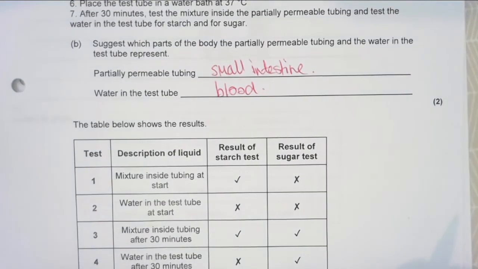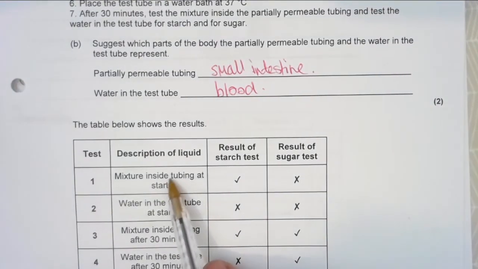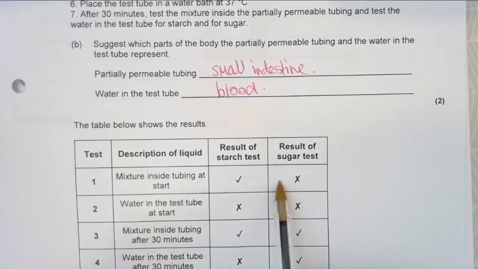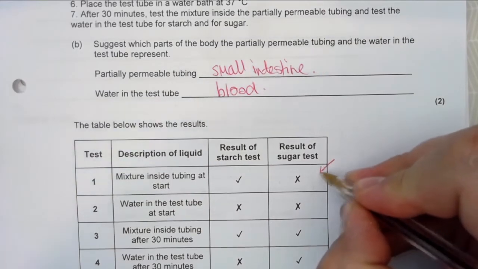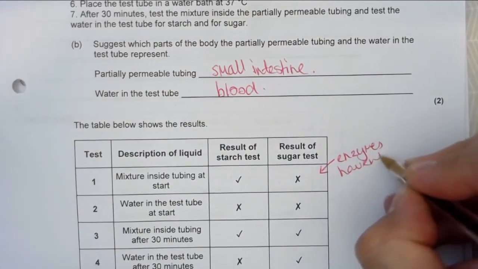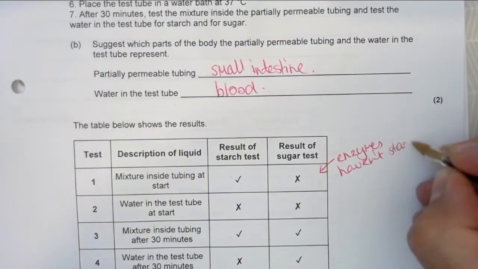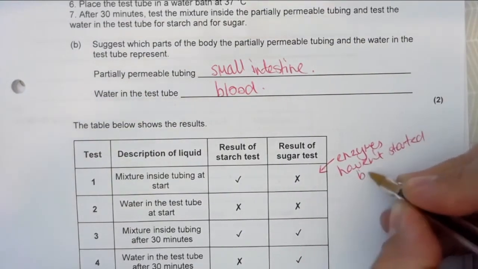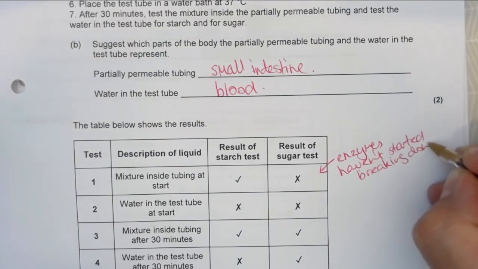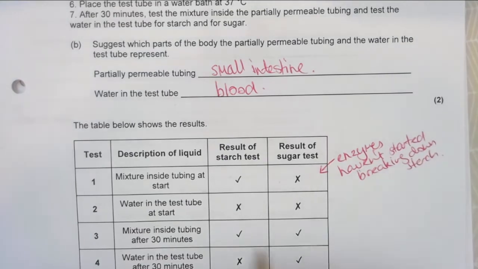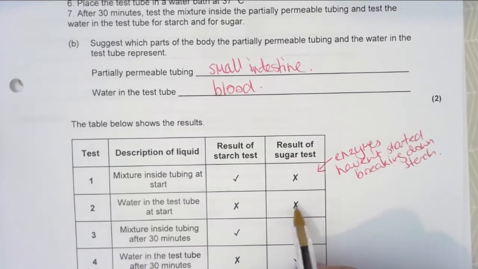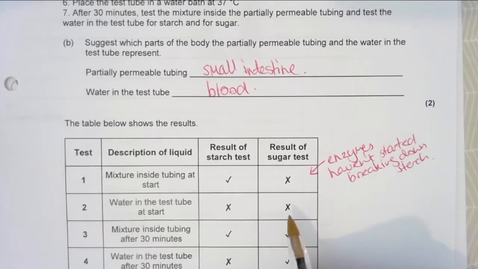The table underneath gives us the experiment results. So inside the tube right at the start, we've got starch, that's what we put in, and we've got no sugar. And we've got no sugar because the enzymes haven't started to work yet. Well, they haven't broken down any starch yet. In the test tube, there is neither starch nor sugars, so nothing's passed through there yet.